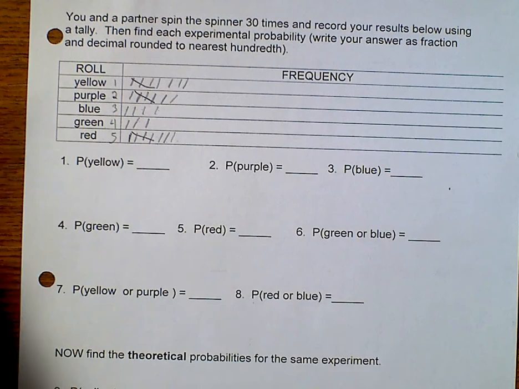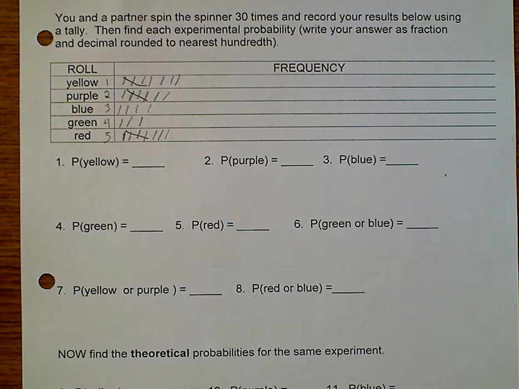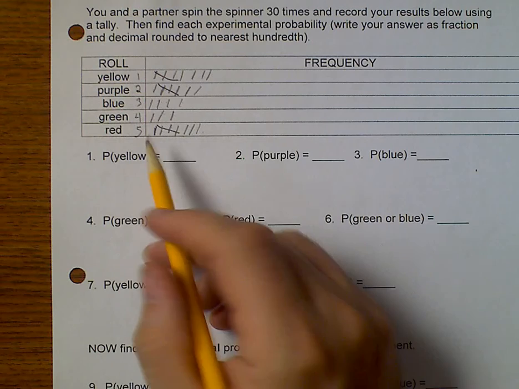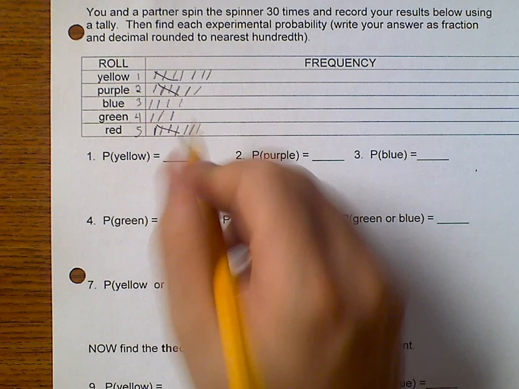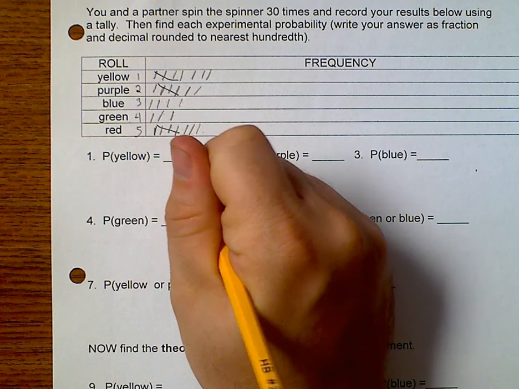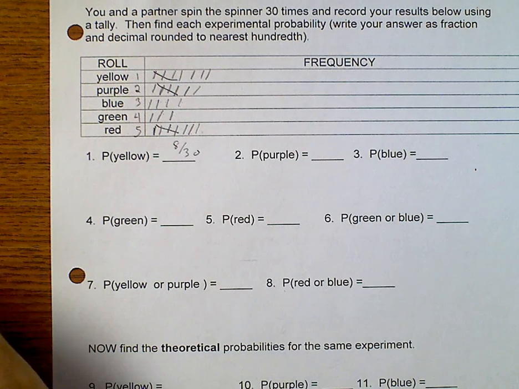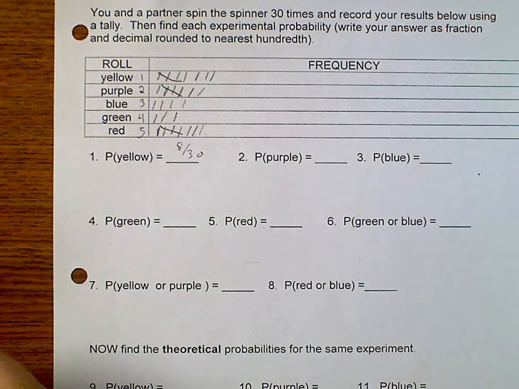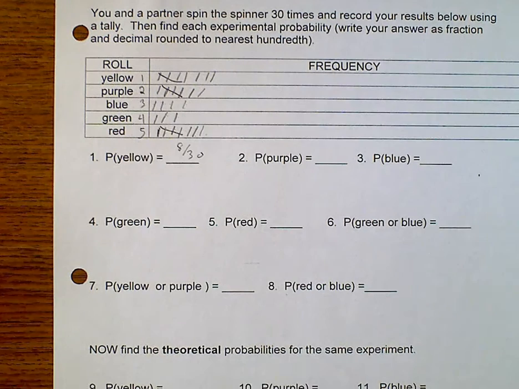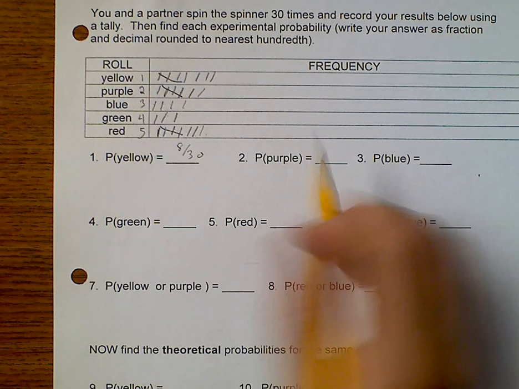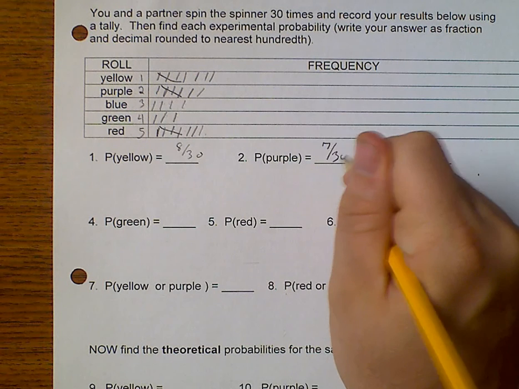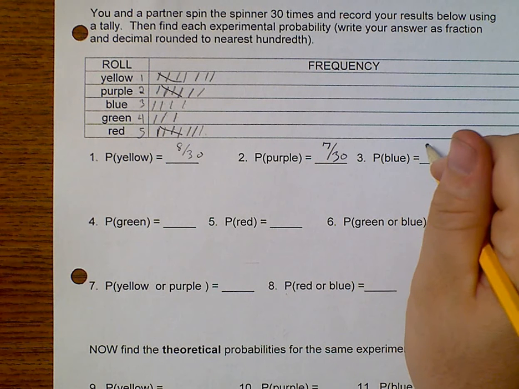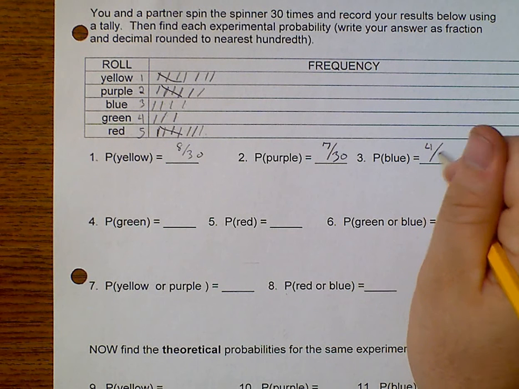Now I'm going to record my frequency. So yellow was 5, 6, 7, 8 out of 30. Purple was 5, 6, 7 out of 30. Blue was 4 out of 30.